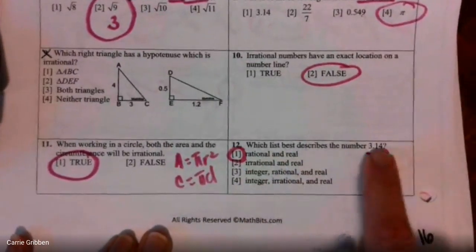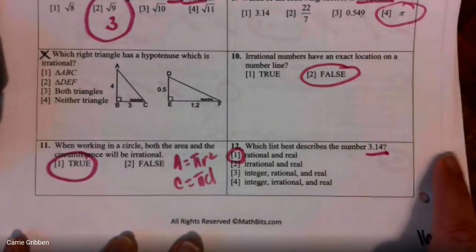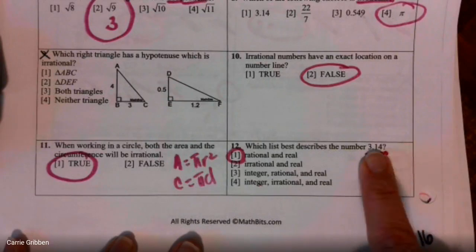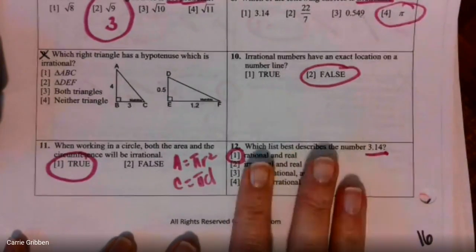And which best describes the number 3.14? Now don't get confused, because it's not really pi because it doesn't go on forever. And so this is a terminating decimal, which makes it rational and real. I'm trying to trick you on that one. Okay, that's it for that page.